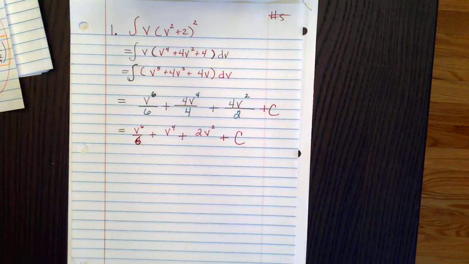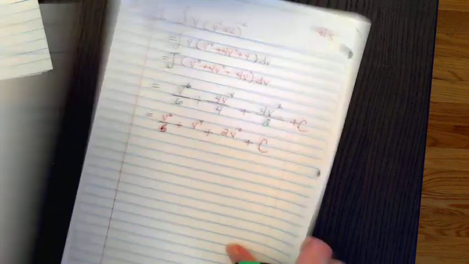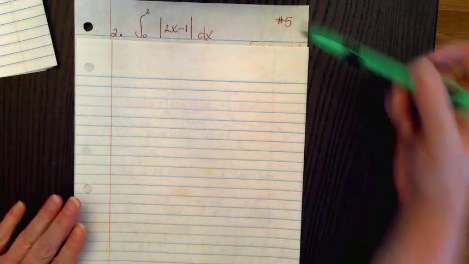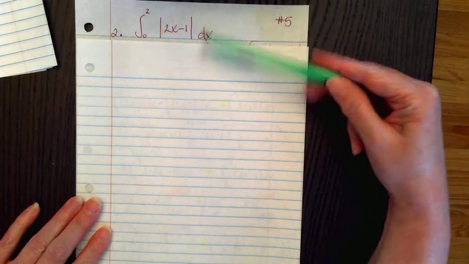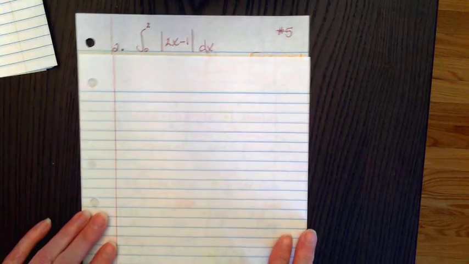This next example is a little bit more tricky. Let me see, I don't see which homework problem it is precisely, but this is a really important integral to be able to do, so I wanted to be sure to do an example.